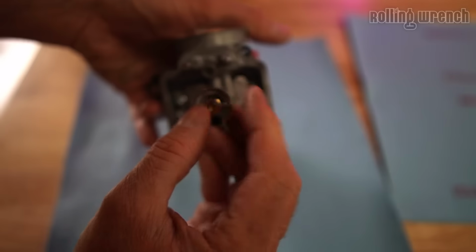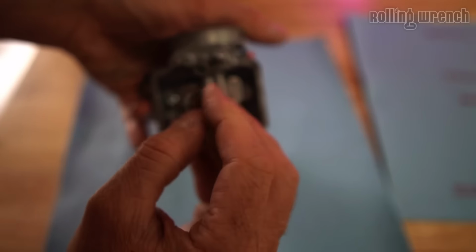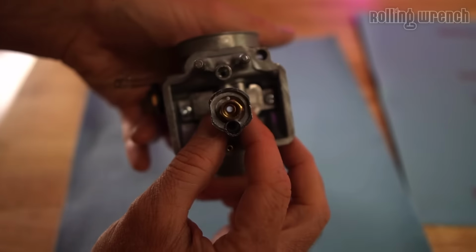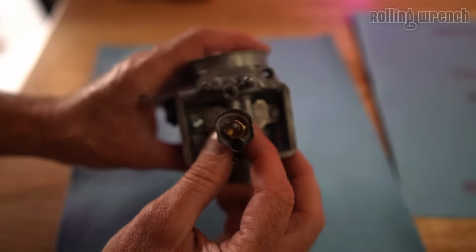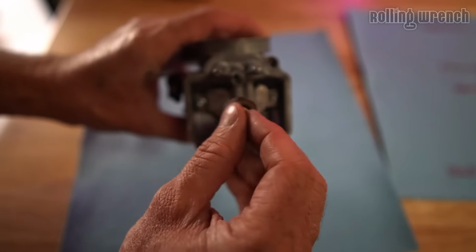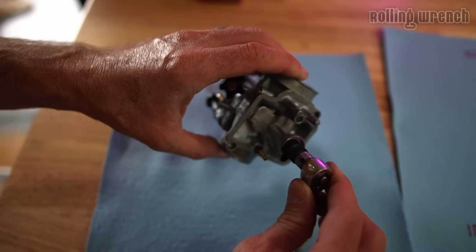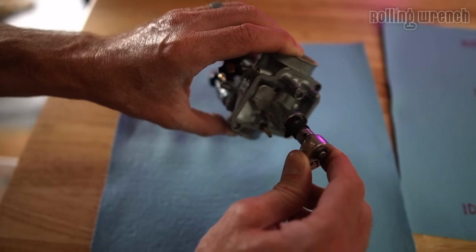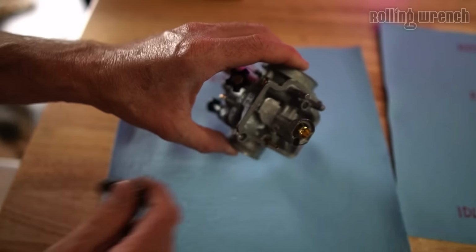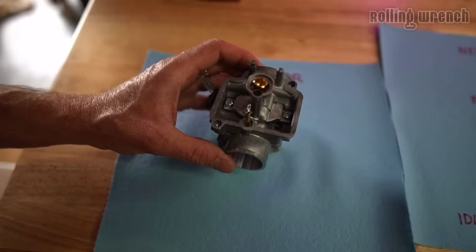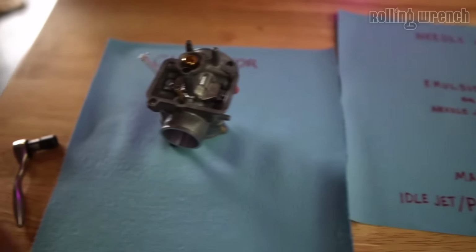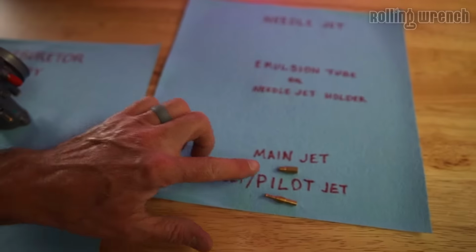So I'm just going to crank that down. Look like that. And I need to crank it down with a wrench, so let's go ahead and do that. This is a 9mm. Just barely tighten it. It's not like a serious tighten because this is brass. It'll strip really easy.